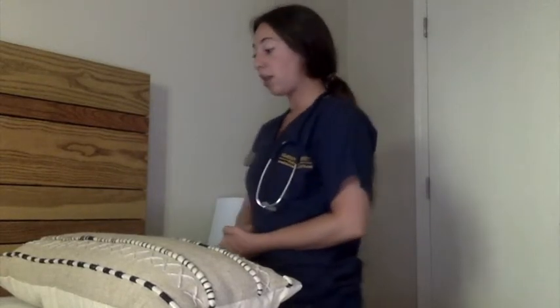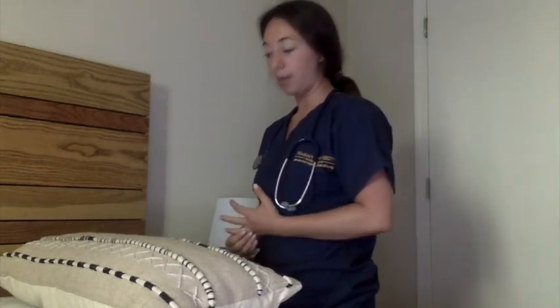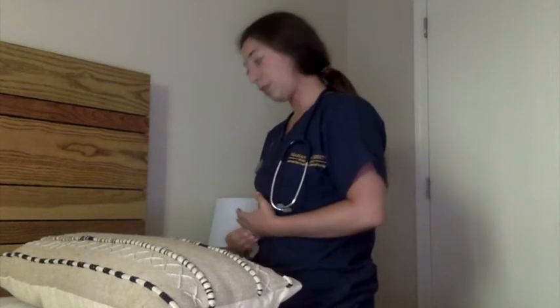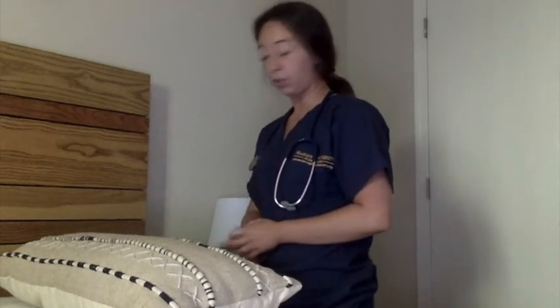This baby's 48 hours old, so I'm going to ask the mom and dad how bowel movements are and if he's been voiding, and this baby has. This baby's been sleeping normally, waking up agitated when he's hungry, which is good. He's been latching okay. So I'm going to continue with my assessment.